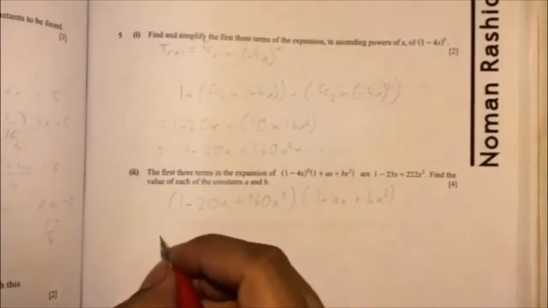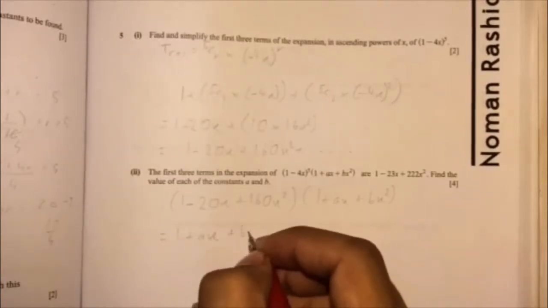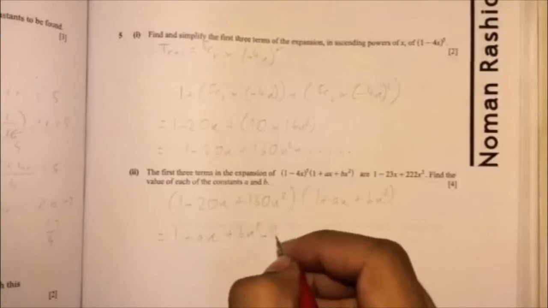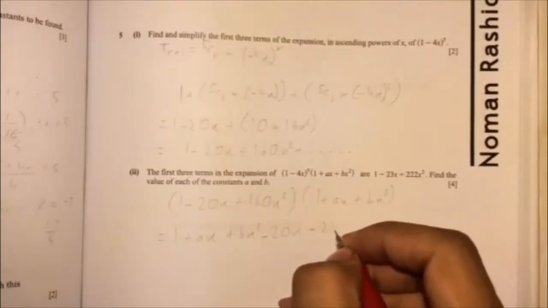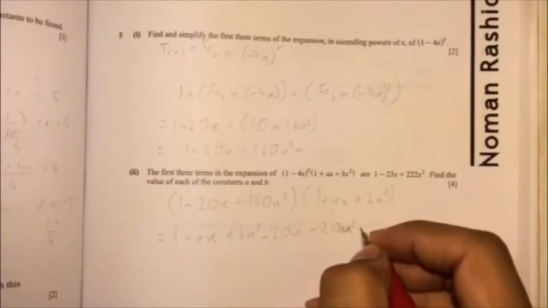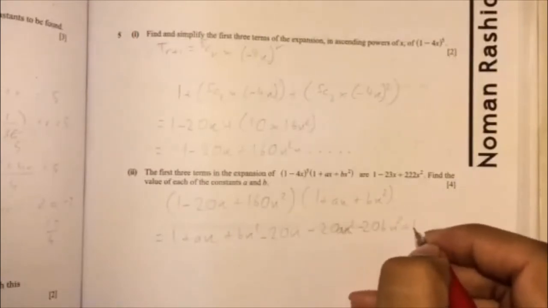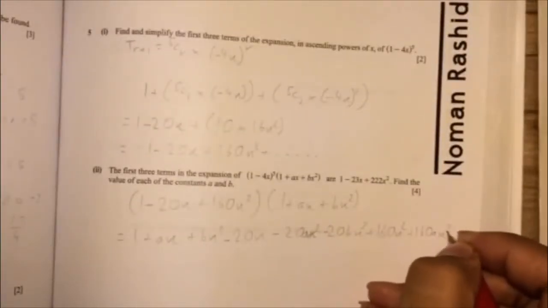Now 1 ones are 1, plus ax plus bx square, minus 20x, minus 20ax square, minus 20bx cube, plus 160x square, plus 160ax cube.